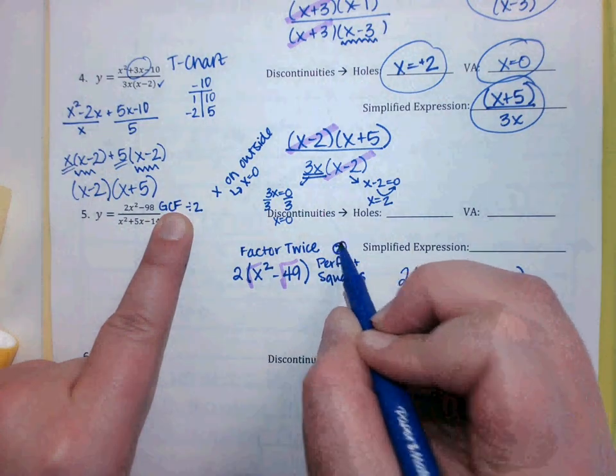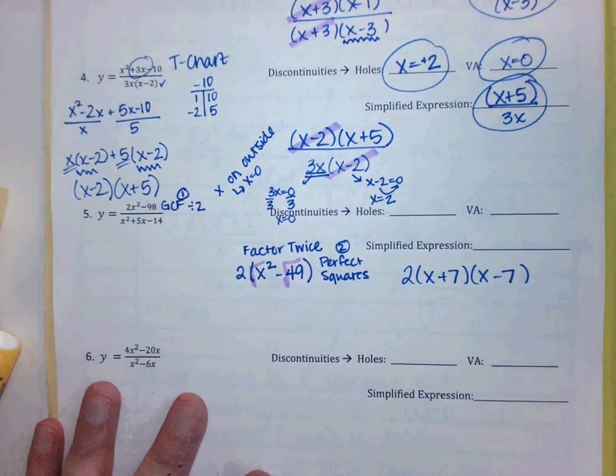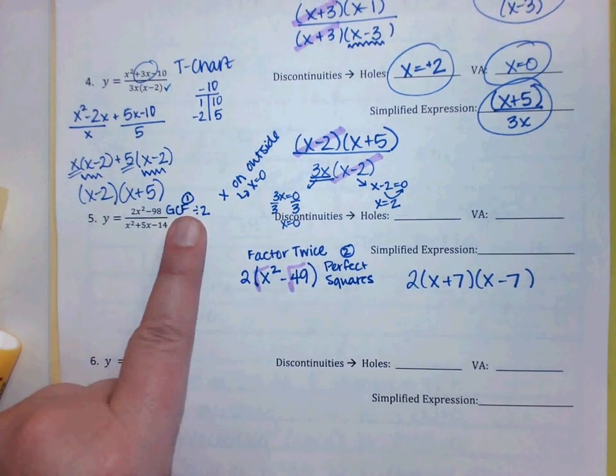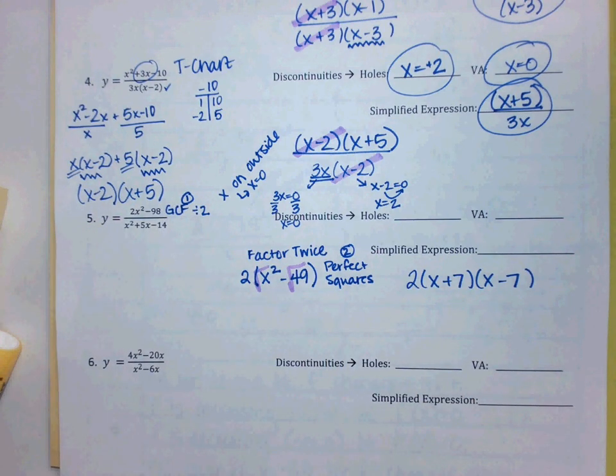Okay, so it is possible that you would have 2 steps to factor. Possibly pulling out a GCF, then doing perfect squares, maybe GCF, do a t-chart, something like that.